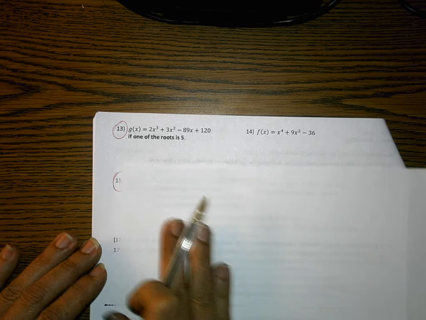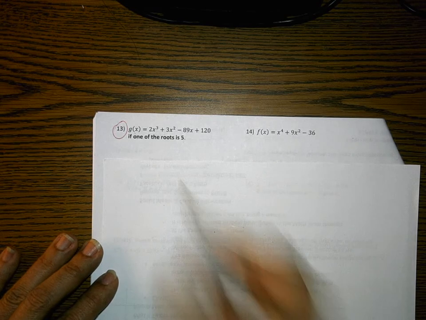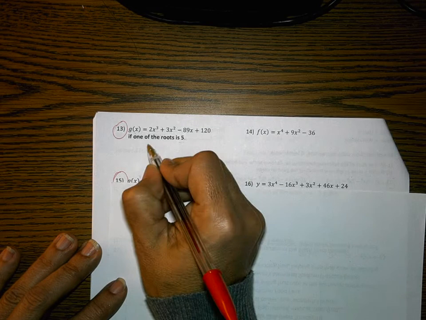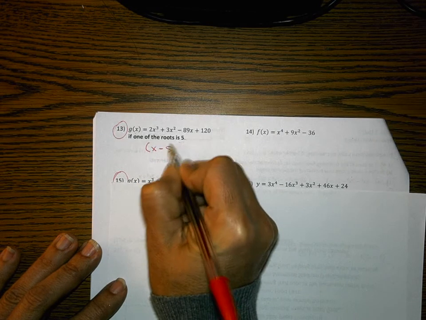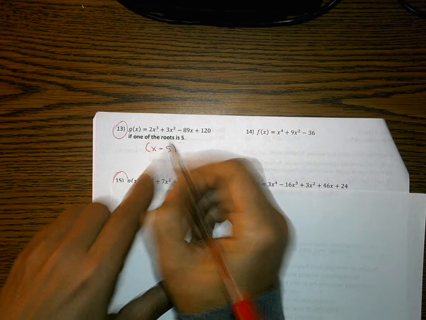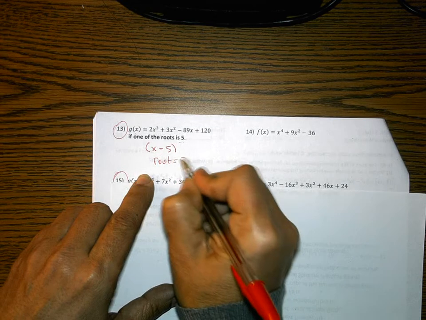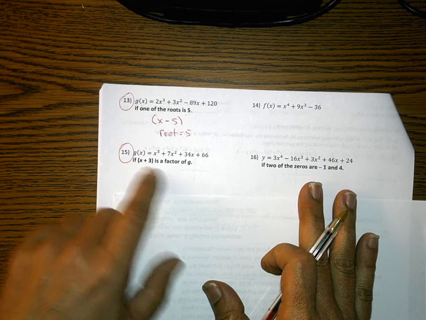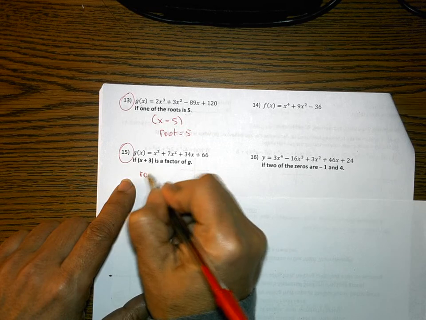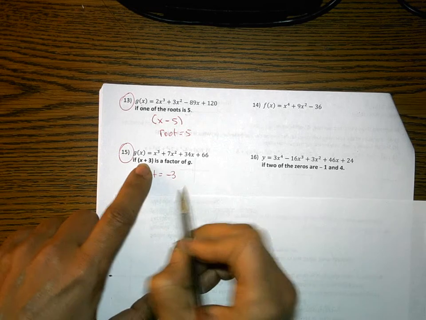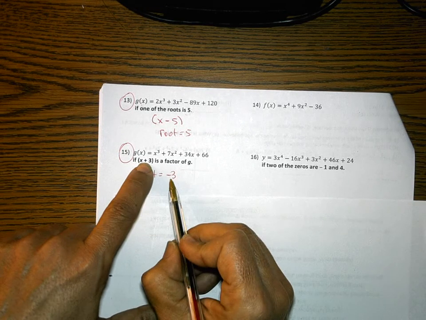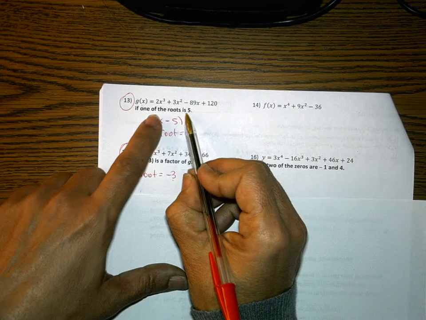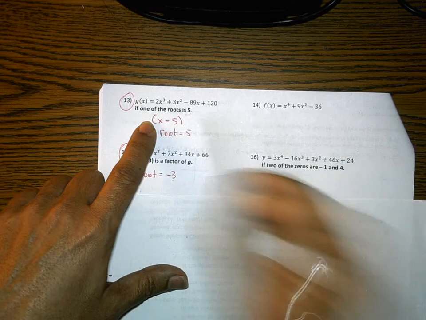So here's how my synthetic division works. They gave me the root, not the factor. The factor of this would be x minus 5. That would be the factor. So the root is 5. It's different than here. They gave us the factor, and we have to use the root, and the root here would be negative 3. If I set this equal to 0 and solve for x, x would be negative 3. So that's the root here. Here they gave us the root already, and I'm showing what the factor would be.